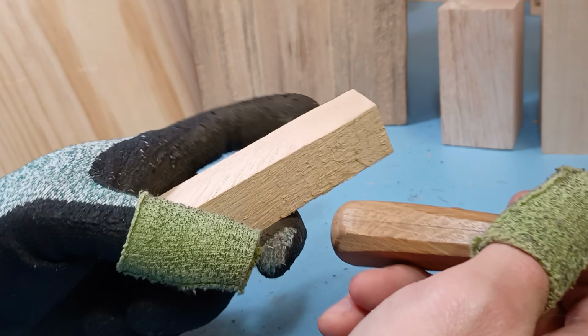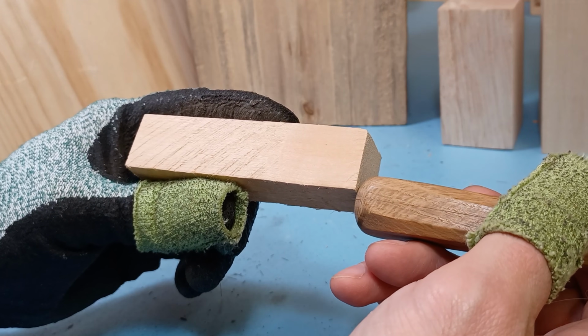But for the most part, when you get a longer piece of wood, the wood grain will go the length of the wood.